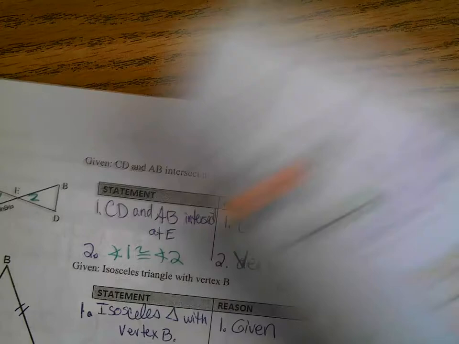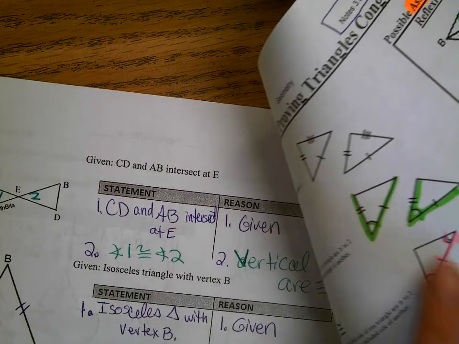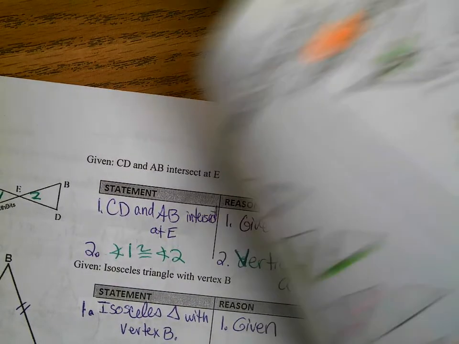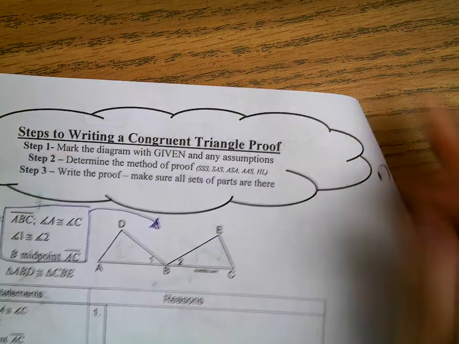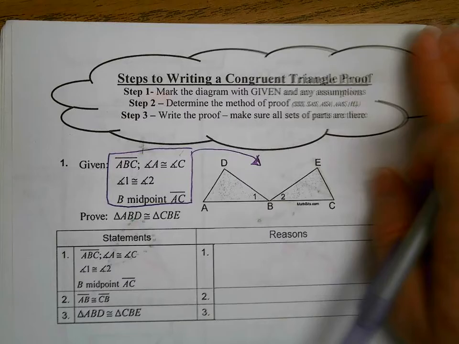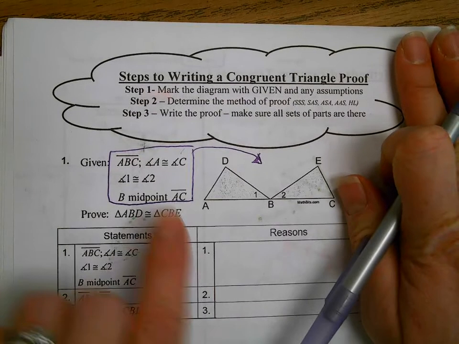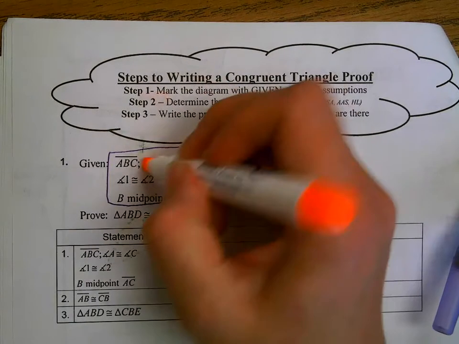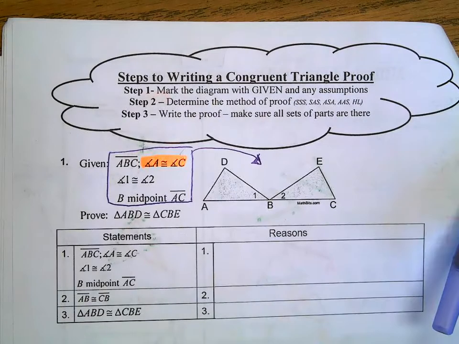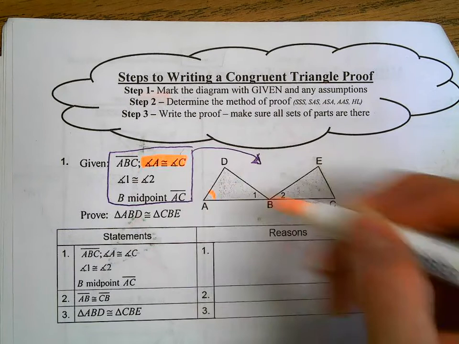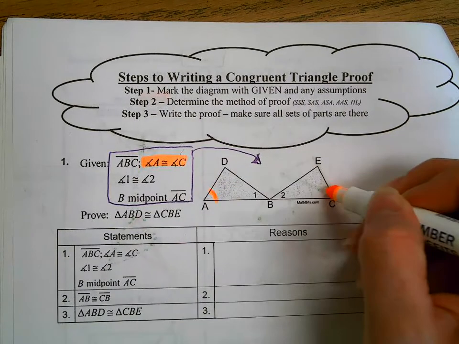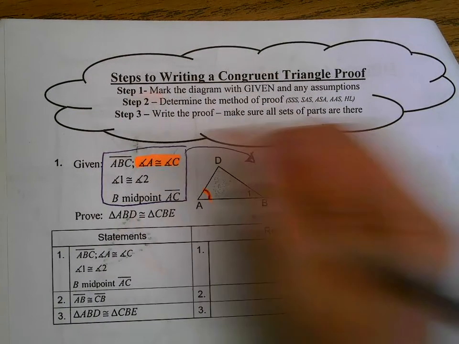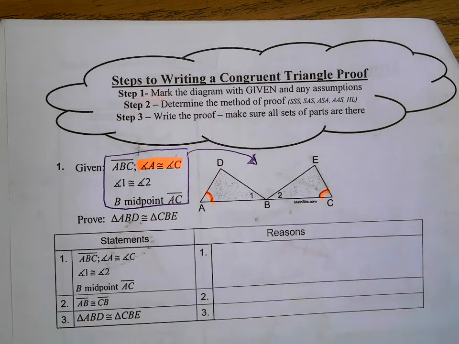So again, these pictures are our goal. We're trying to get sides, angles, and sides, or angles, sides, and angles. That helps us decide the method of how to fill in the rest of the proof. Okay? So taking this information, angles A and C are congruent. What I'm going to do is go over to my picture and put a little arc mark in at A and an arc mark in at C. So when you have this given information, you need to mark up the pictures.